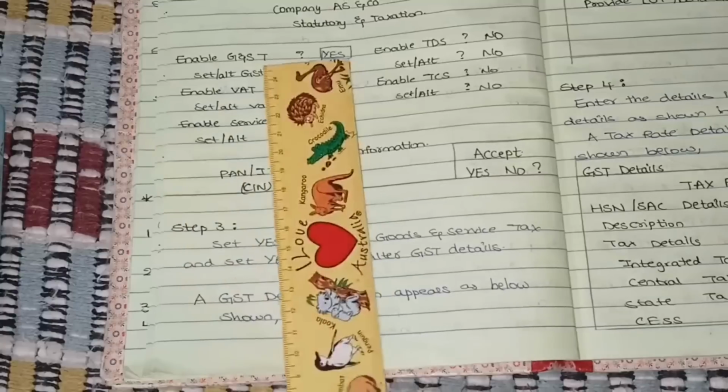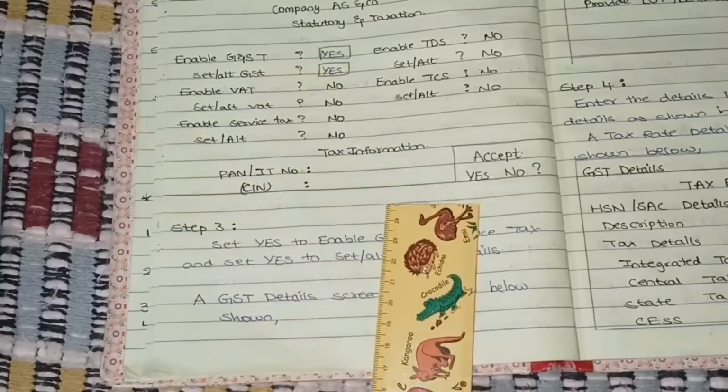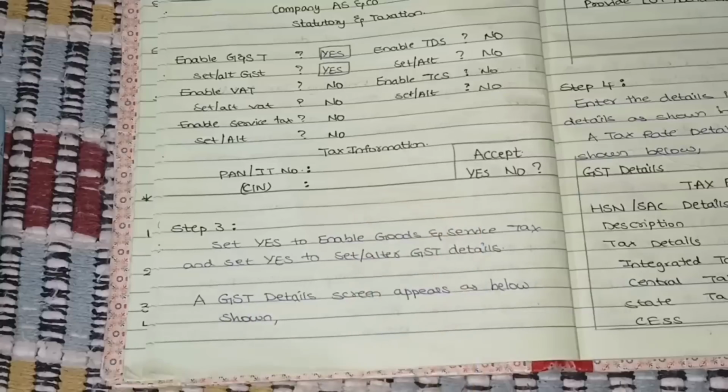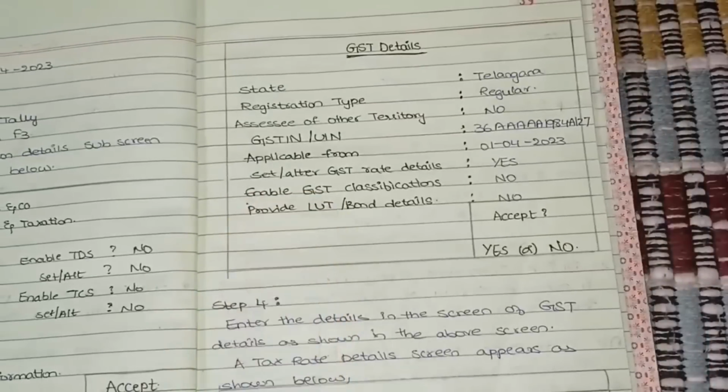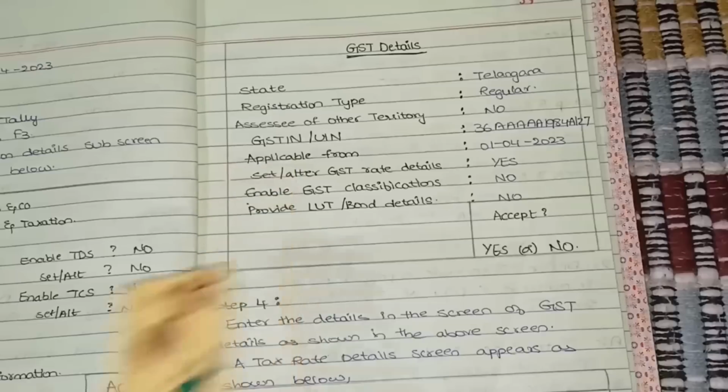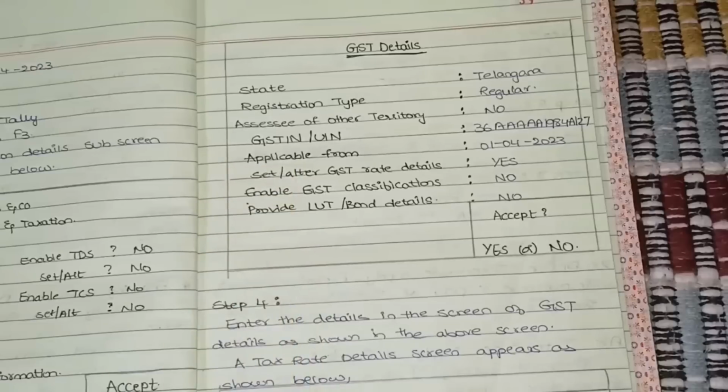After enabling GST and accepting it with Yes, the next screen appears. What does this screen mean? The GST details screen. We have discussed this compulsory screen, you need to draw it.